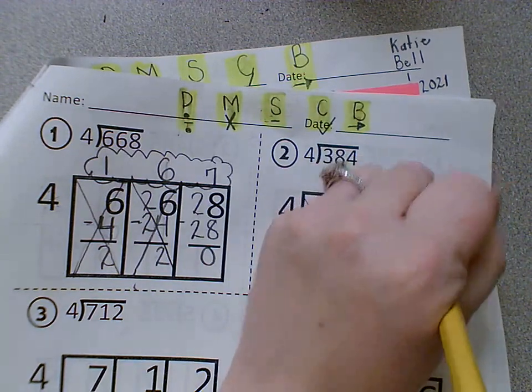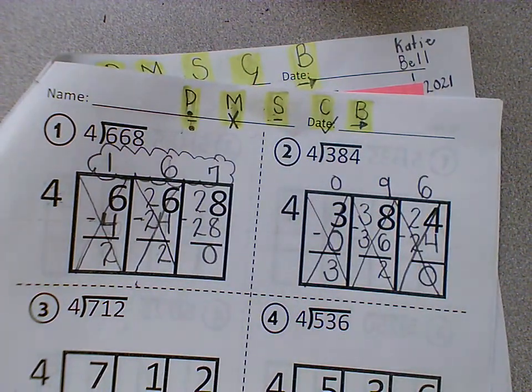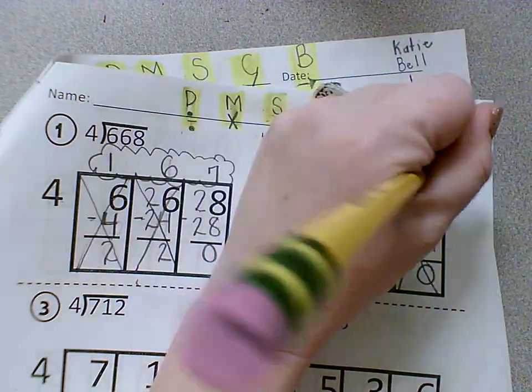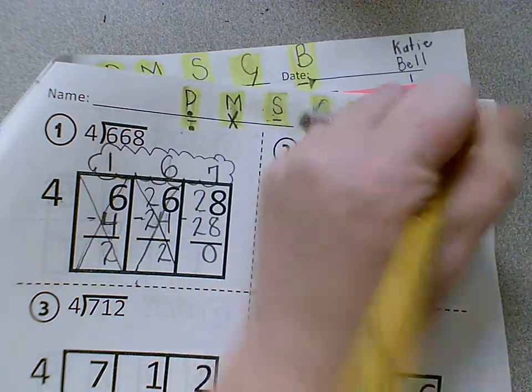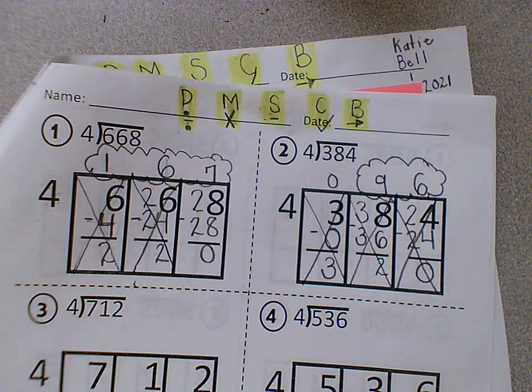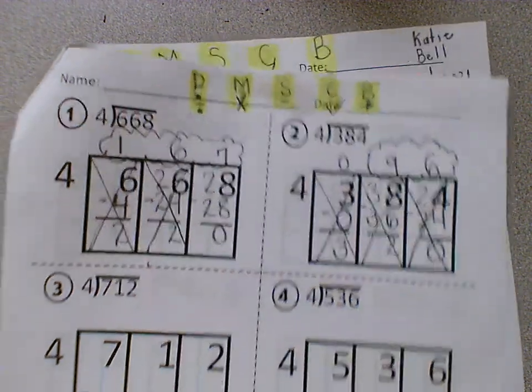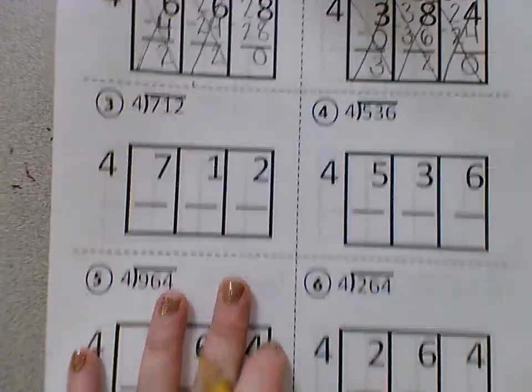So there's nothing left over, no remainders here. And our answer here is 96. We don't need to include the 0 because it doesn't change the value of the number in any way. Number 3.